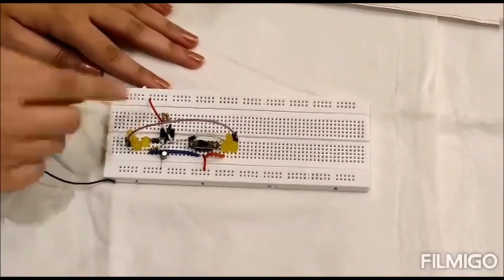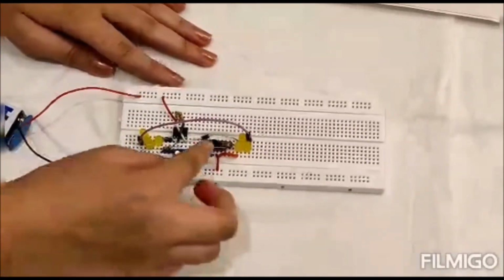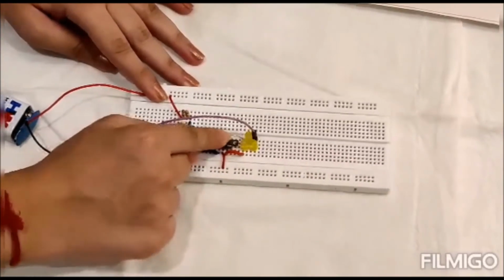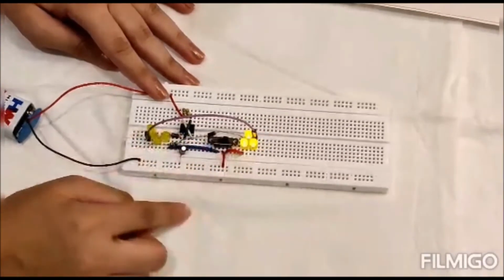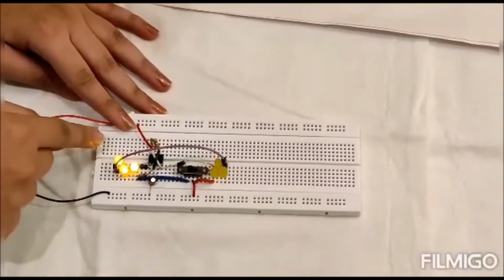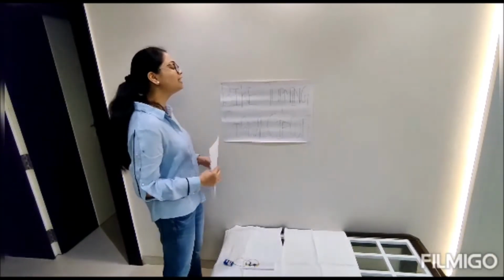damage of the LEDs. Initially, feed the 9 volt DC battery. When we slide the switch to the right, we observe that the right LEDs blink, and when we slide the switch to the left, LEDs will start to blink with some delay. So that was my project, bike turning signal circuit.